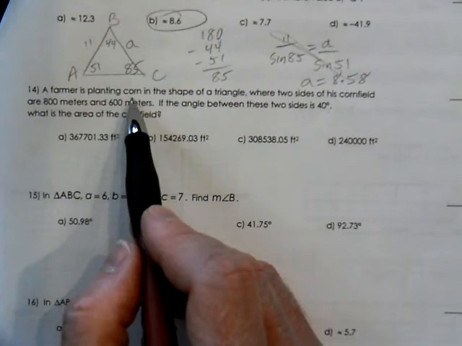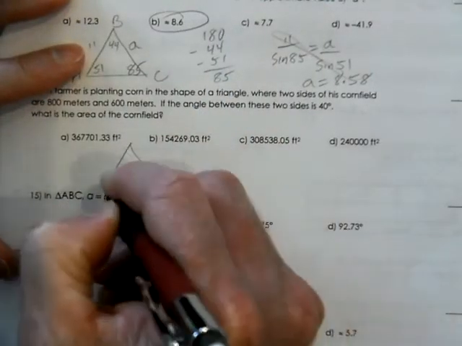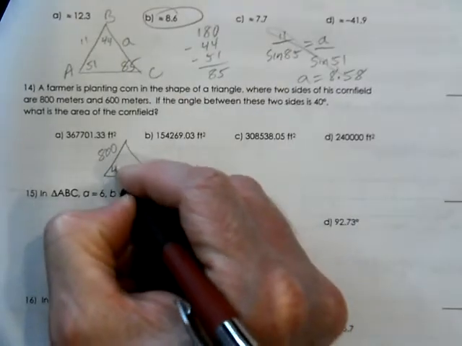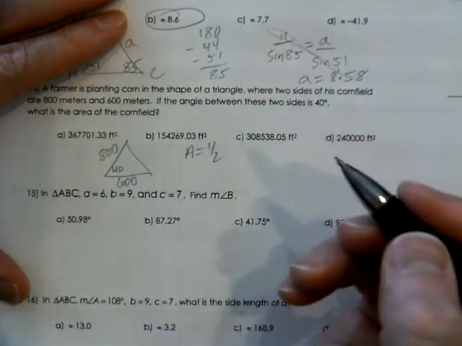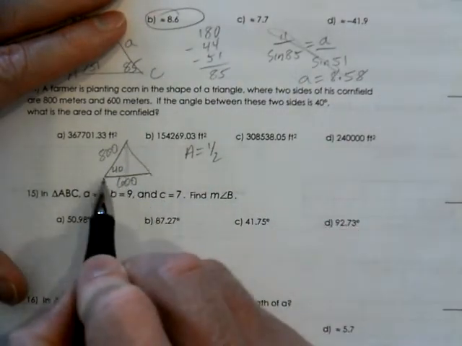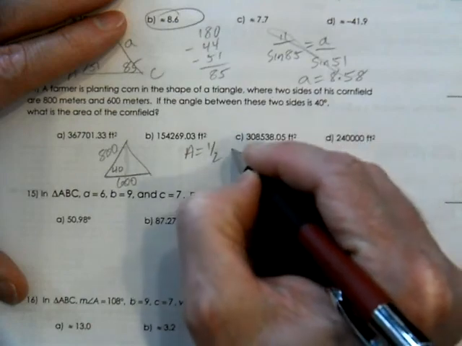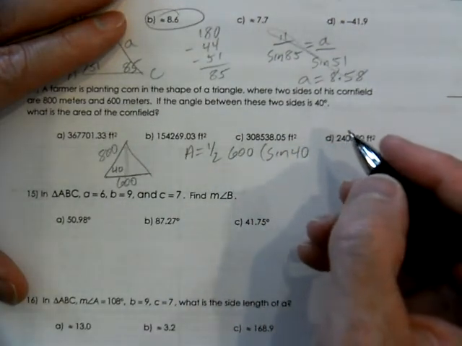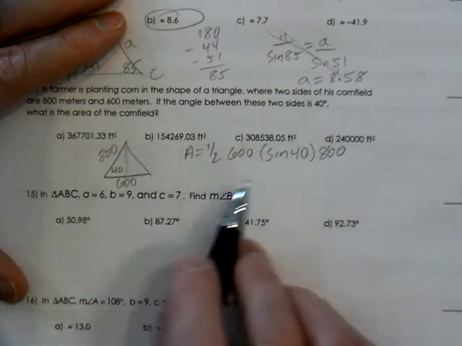The farmer is planting corn in the shape of a triangle where two sides of the cornfield are 800 and 600. If the angle in between is 40, what is the area? So the area is going to be half of base times height. And to calculate the height, the sine is opposite over hypotenuse. So this ends up being 600 times the sine of 40 times 800.